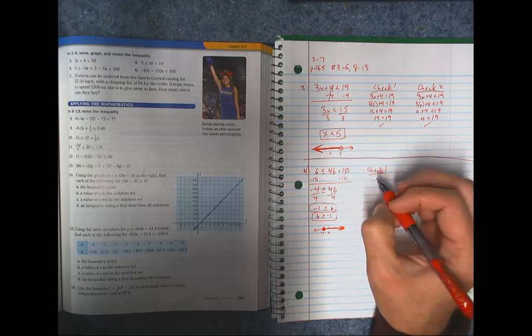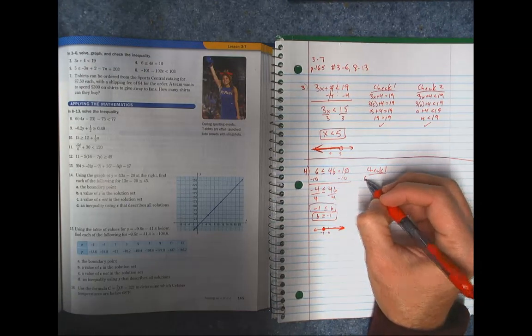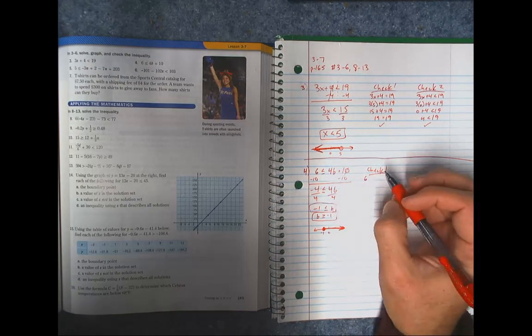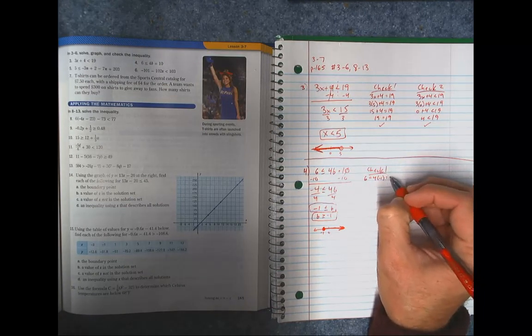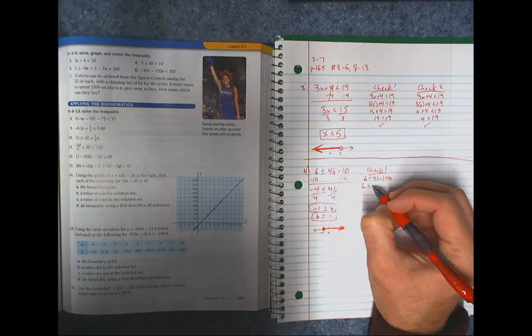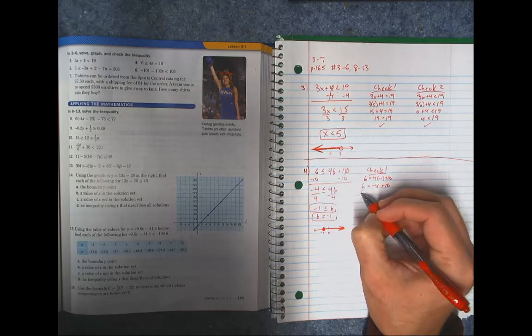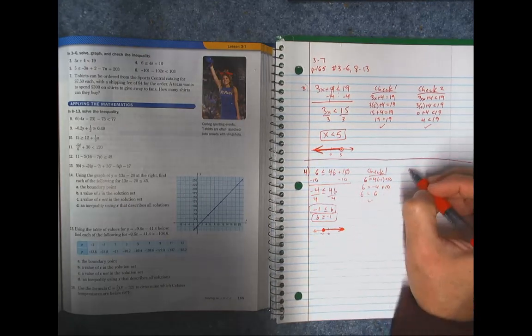0's in it, so when we go to check 2, we can use 0 again. Okay, so here's check 1. I'm going to plug directly in. Now remember, for check 1, you actually use your number. We're testing our boundary point with an equal sign. So 4 times -1, so we're going to get -4 plus 10. And sure enough, -4 plus 10 is 6, and we're good.